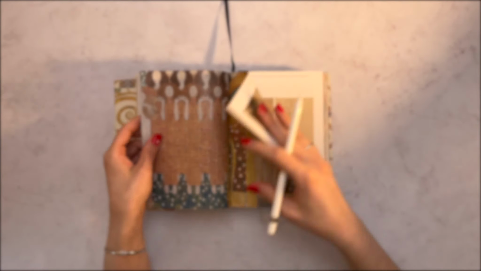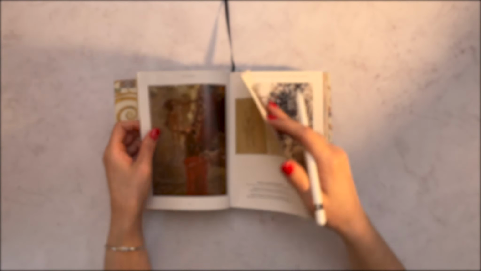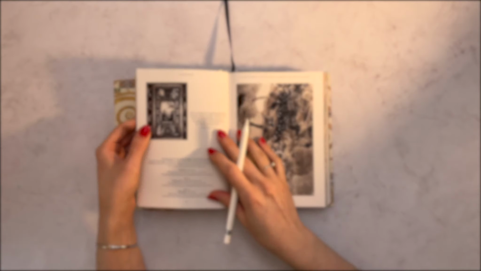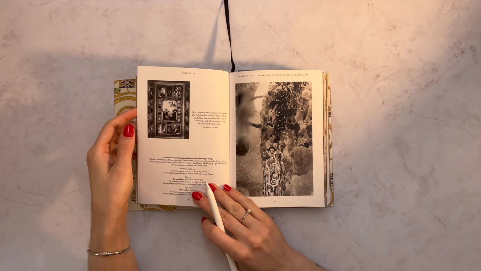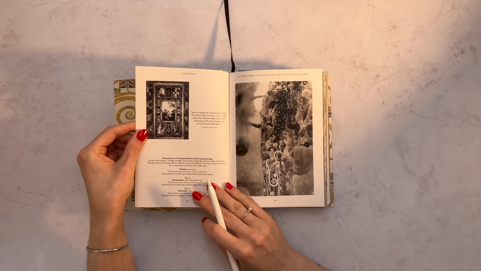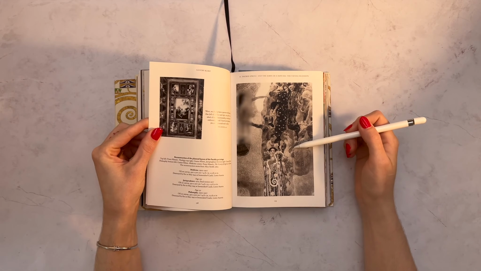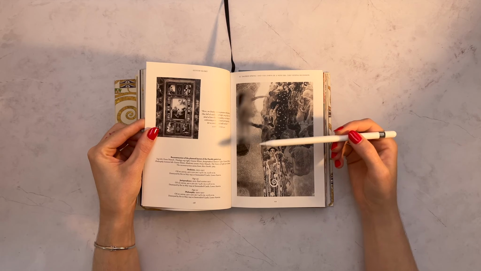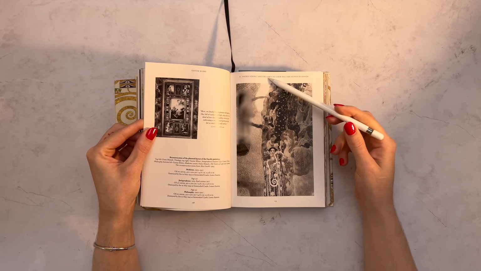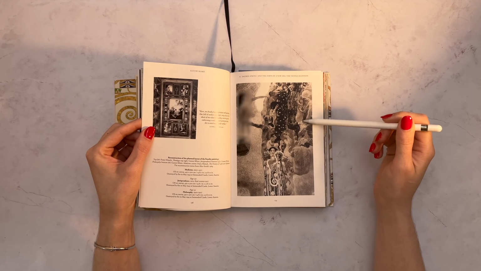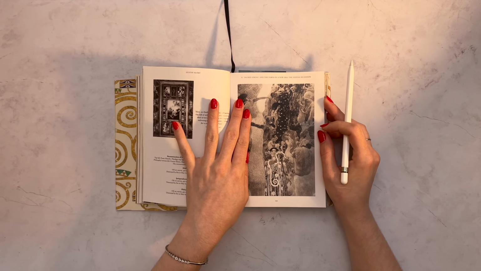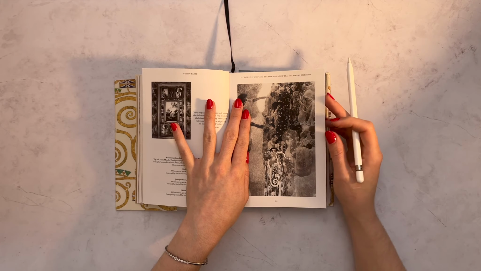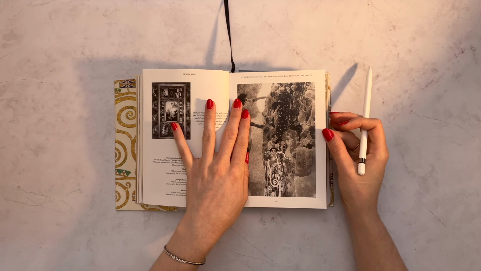That's the unfortunate thing about Klimt, is that I'm not sure how much I can show, because there is a lot of nudity. Okay, so 129. This is Medicine. But geez, incredible detail here.